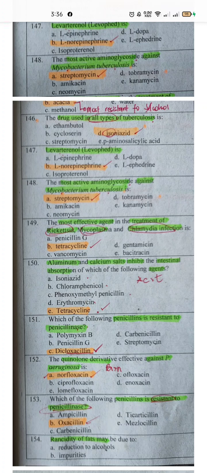Okay. 153. Which of the following penicillins is resistant to penicillinase? That is oxacillin. So, oxacillin and dicloxacillin are anti-staphylococcal penicillin and are penicillinase resistant. So, dicloxacillin and your oxacillin are penicillinase resistant.